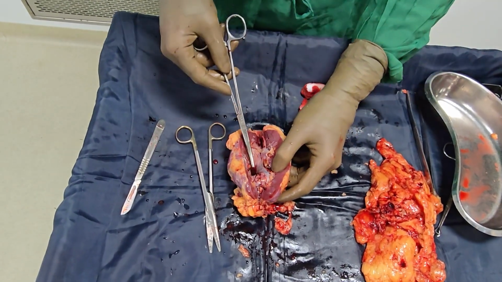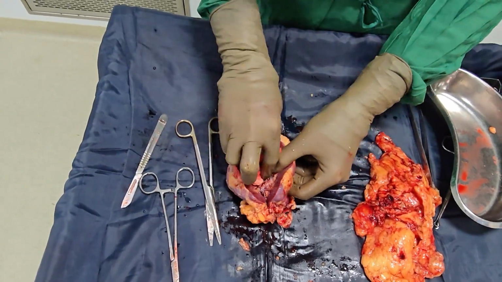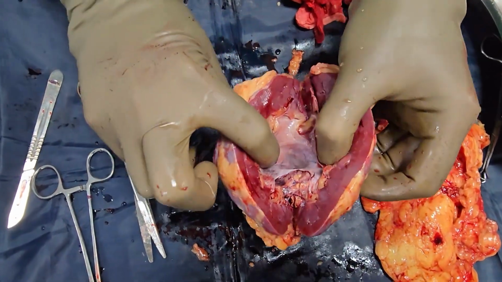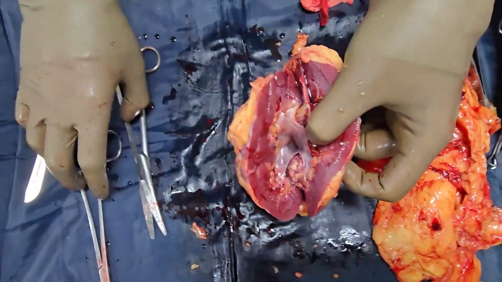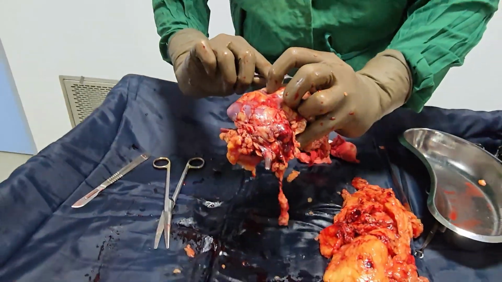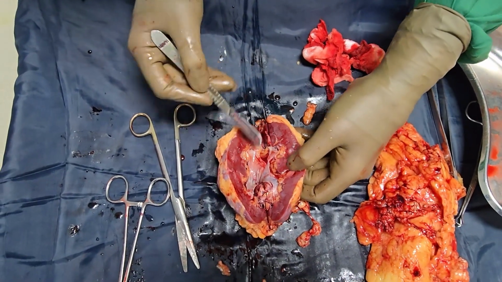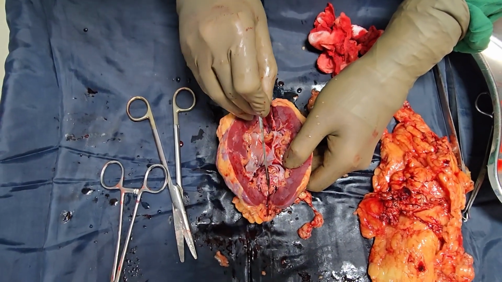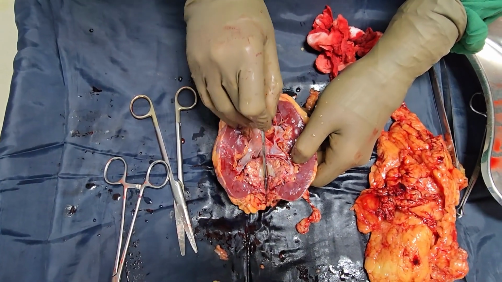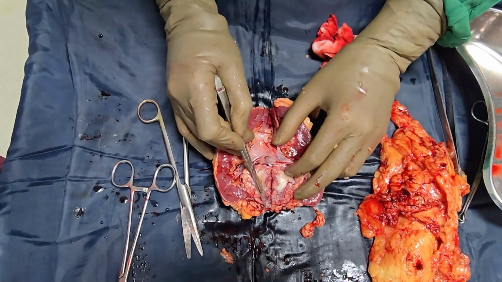These are the calyces, and that's the pelvis, and this is the ureter. Now I want to further cut open the lower pole in such a way that the tumor also gets bivalved. Here the ureter is appearing. Now as I cut open the tumor in its center, see the yellowish appearing tumor with a glistening center.